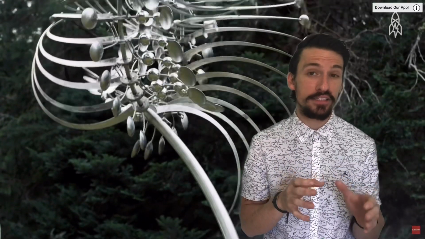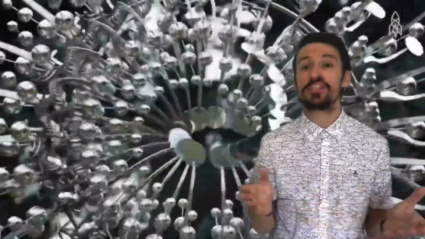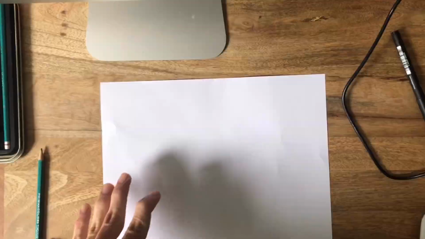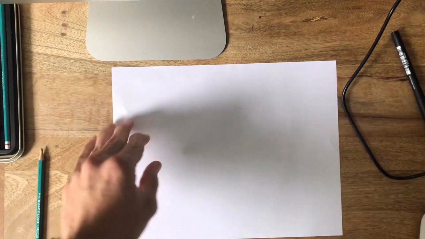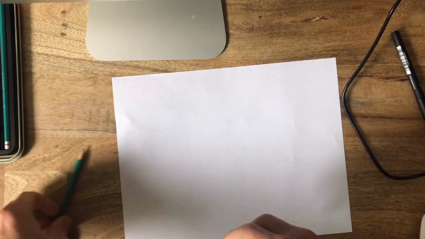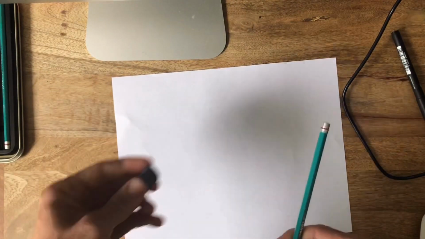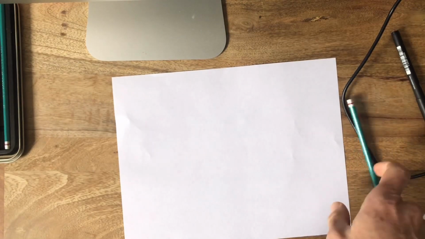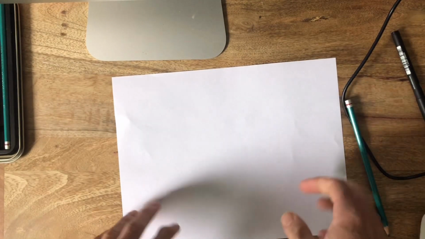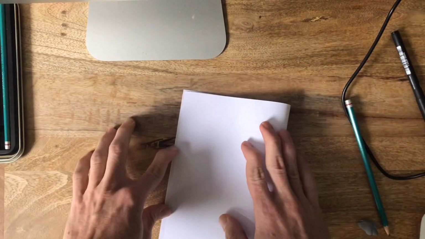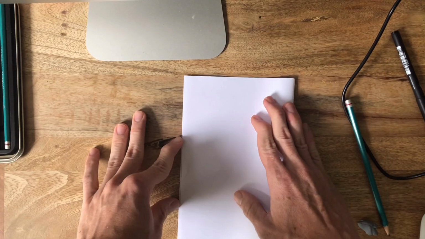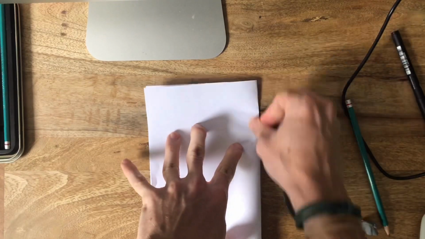All right, so let's see today how we can take a work that is typically static and change it into something that is kinetic. Let's go ahead and get started. For this assignment, what you're going to need is a blank sheet of paper. I already got that. And a pencil and an eraser. And if you want to get some colors, some markers, that is where the fun part comes in, so go ahead and grab those. The first thing I'm going to do is fold my paper in half.